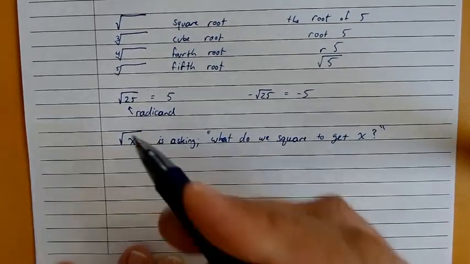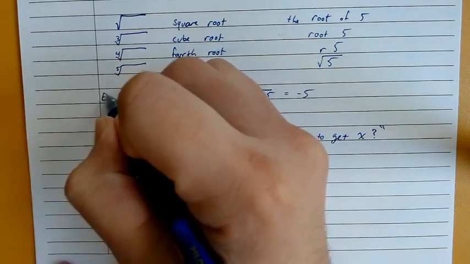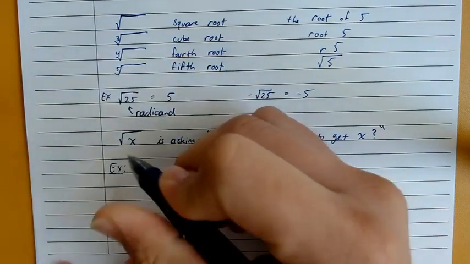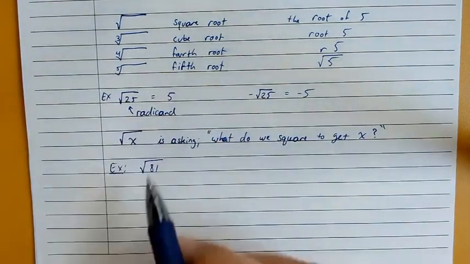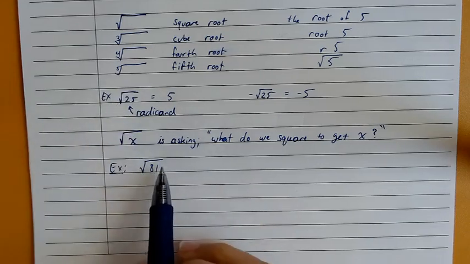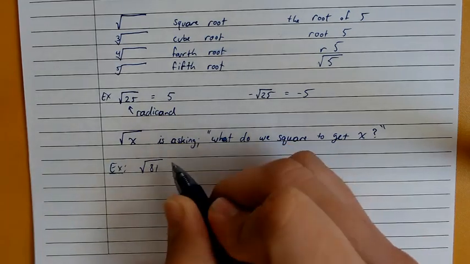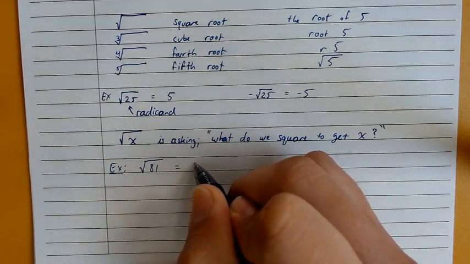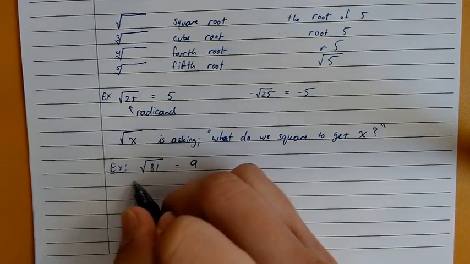Okay? So, for further examples, let's say we take the square root of 81. And again, since there's no minus in front, we want the positive one. What positive number can we square to get 81? Well, 9 times 9 is 81. So the square root of 81 must be 9. Again, if we want the negative, we'll specifically ask for it.